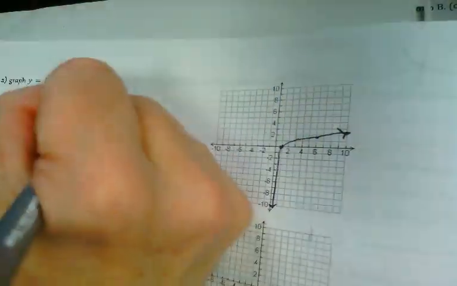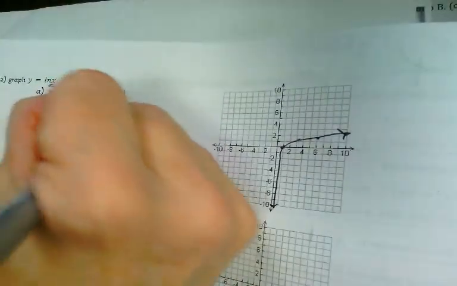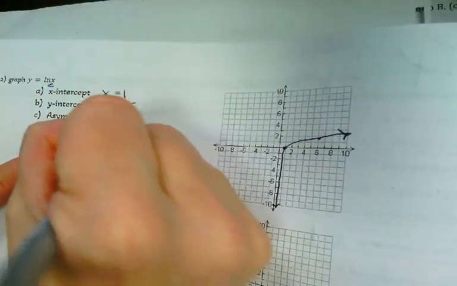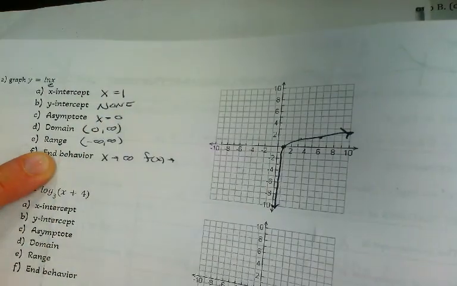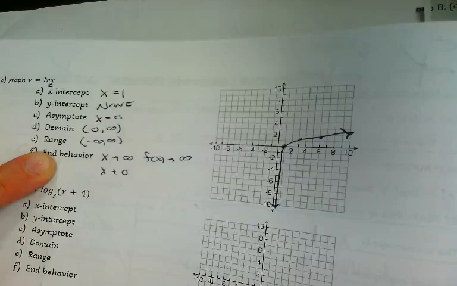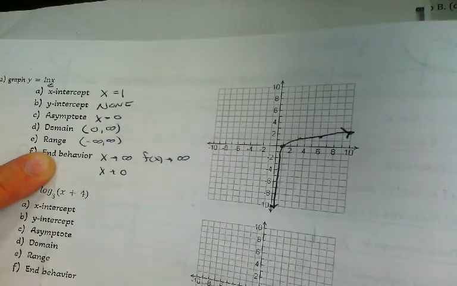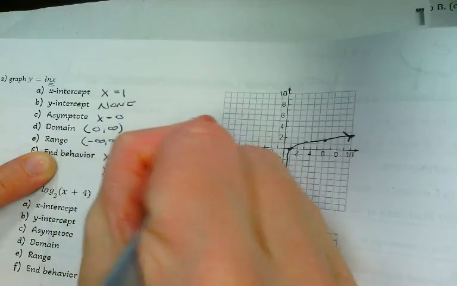Domain. Perfect. Range. Perfect. All right, as x approaches infinity, where are the y values headed? Yes. And I'm going to be smart this time. As x approaches 0, since the x values don't go to negative infinity, as x approaches 0, where are the y values headed? Perfect.